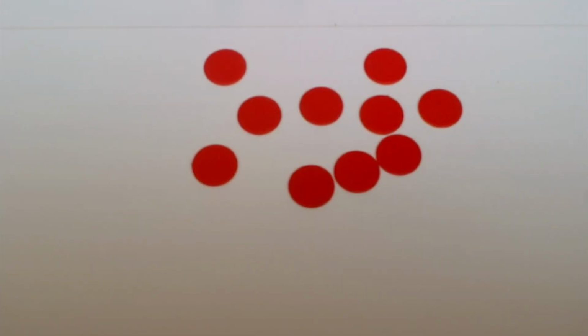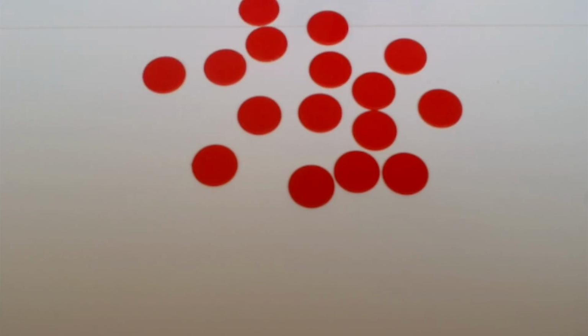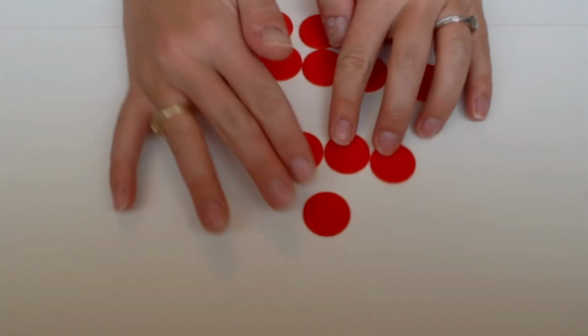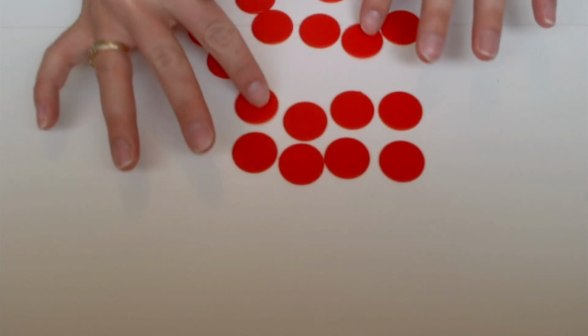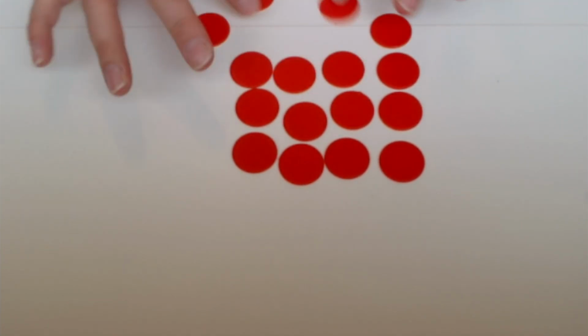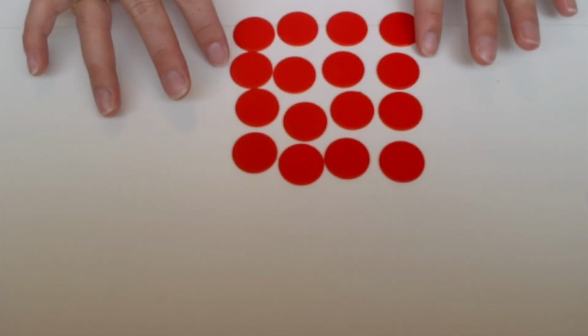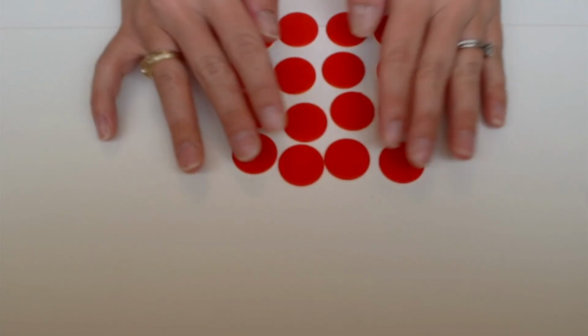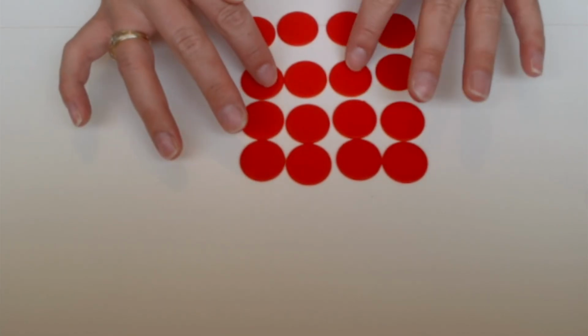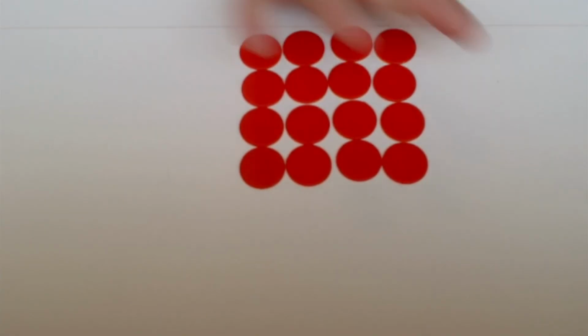All right, our last number is 16. I want you to try this one on your own. Pause and then come back. And I'm going to count out my 16 counters and start arranging them. And I'm going to start to see that 4 rows of 4 make 16, which makes it a square number.